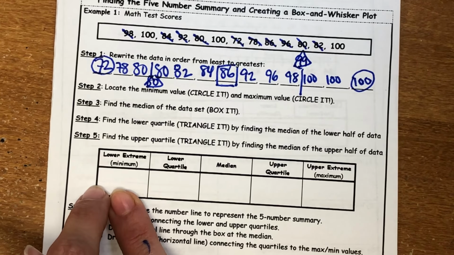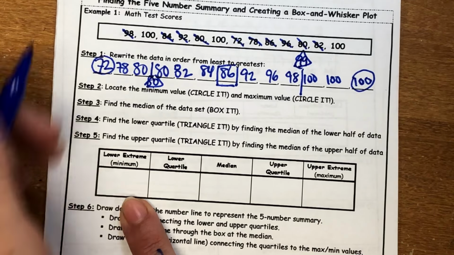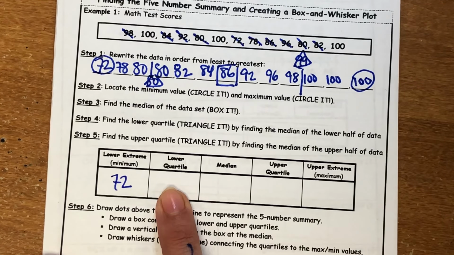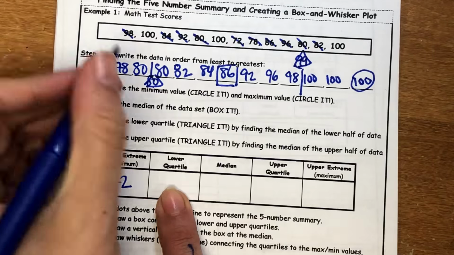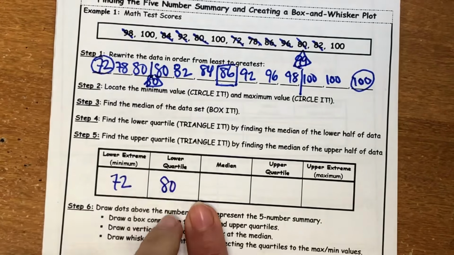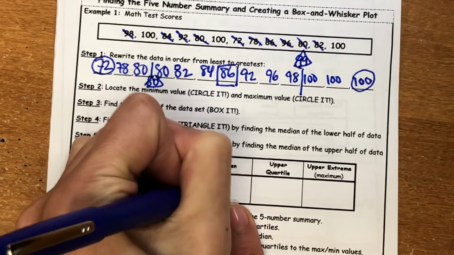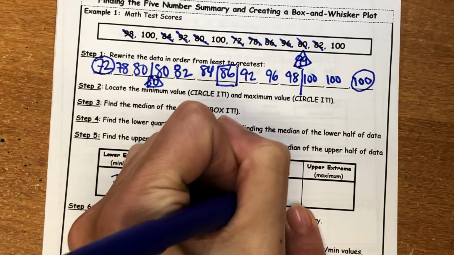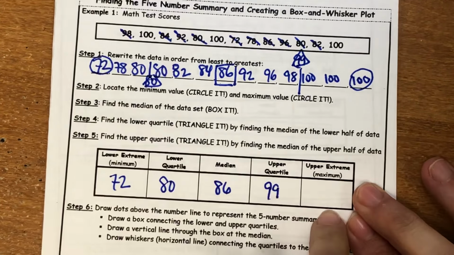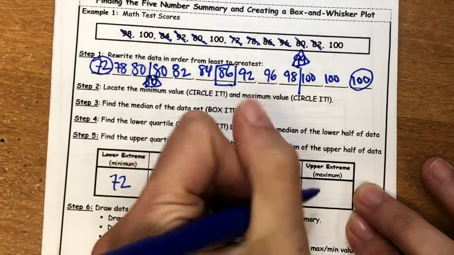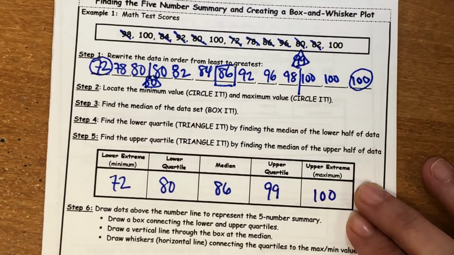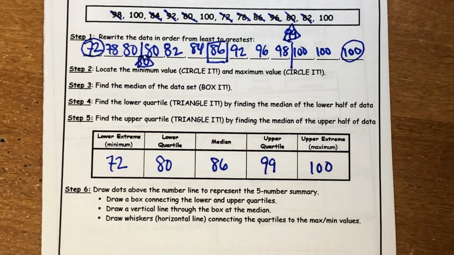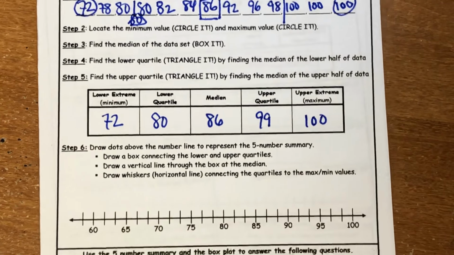So now I'm going to put my values. My lower extreme is my minimum, which is 72. My lower quartile, which is my quartile 1, is 80. My median is 86. My upper quartile is 99. My upper extreme is my maximum, which is 100. So those are my 5 number summary, okay? Now, once I have my 5 numbers, I can construct my box and whisker plot.